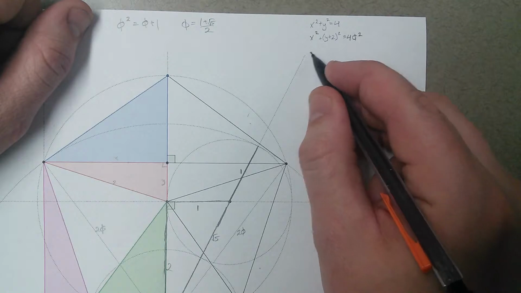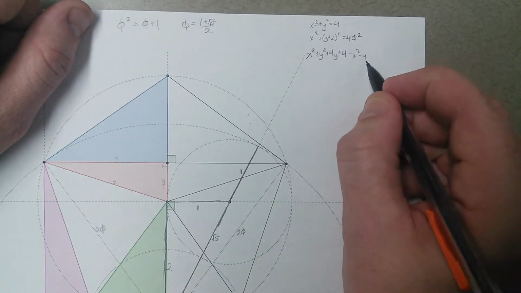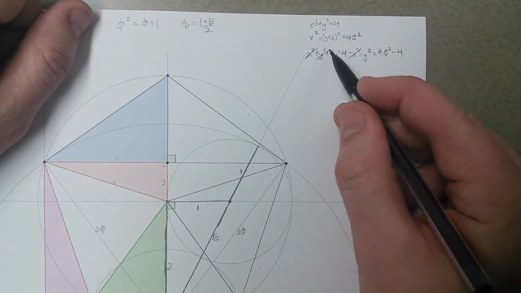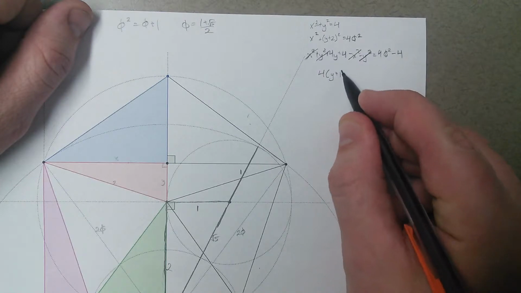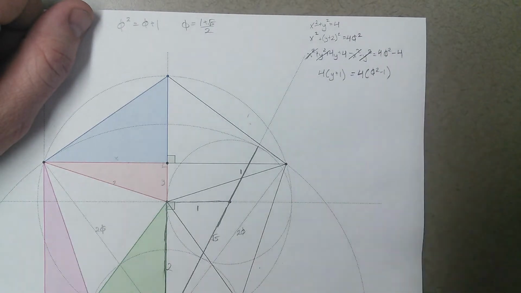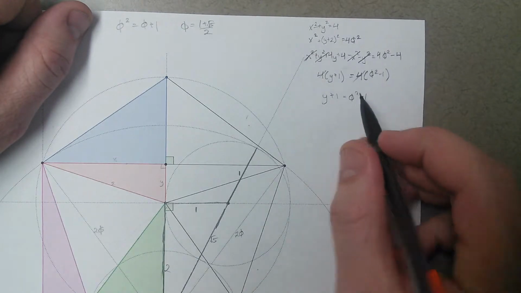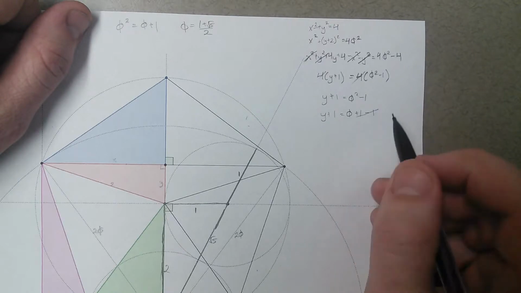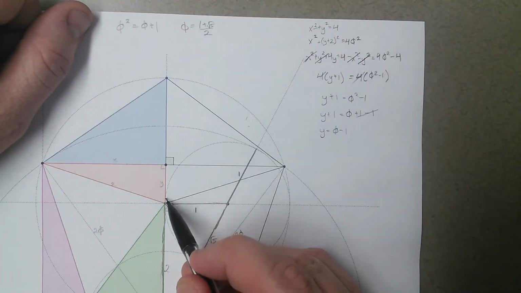So if I expand this out, we get y squared plus 4y plus 4, then subtracting these two equals 4 phi squared minus 4. So all the squares on this side additively cancel, and I can factor 4 out. So I get 4 there, and then if I factor out a 4 over here, I get phi squared minus 1. Okay, so I can multiplicatively cancel the 4's, so I get y plus 1 is phi squared minus 1, but phi squared is phi plus 1, so I get phi plus 1 minus 1, and they additively cancel. So y is phi minus 1. So this length from here to here is phi minus 1.